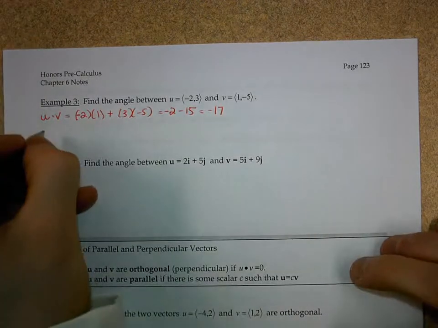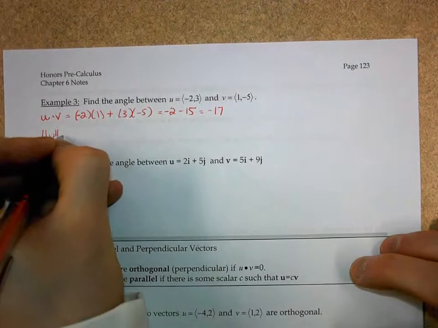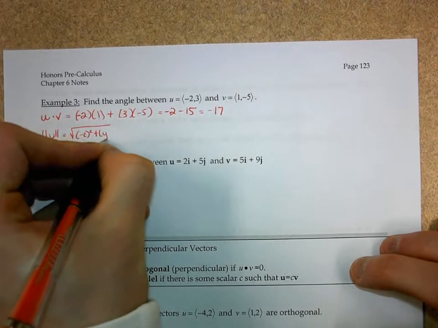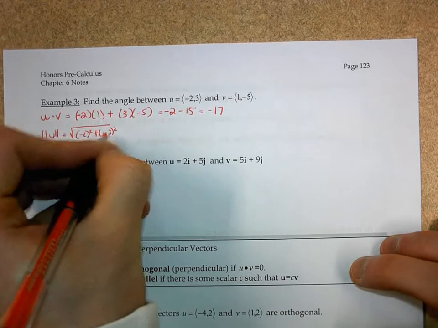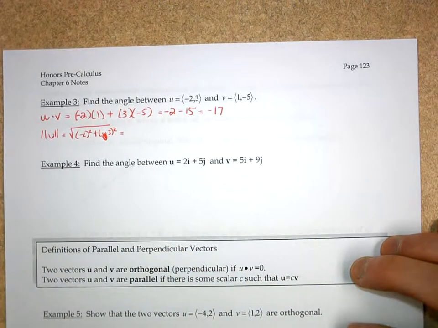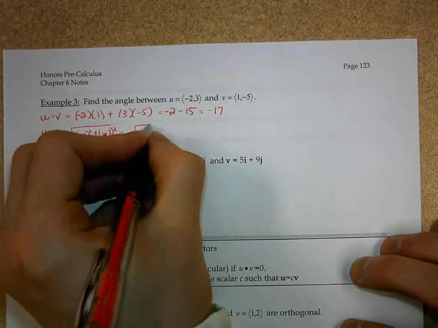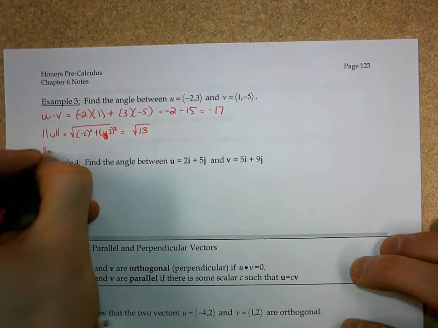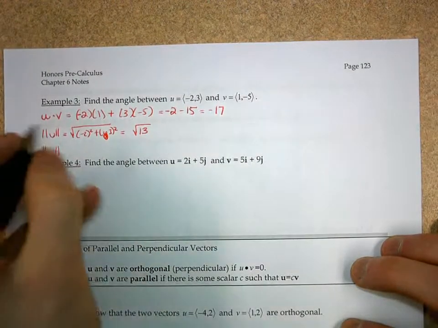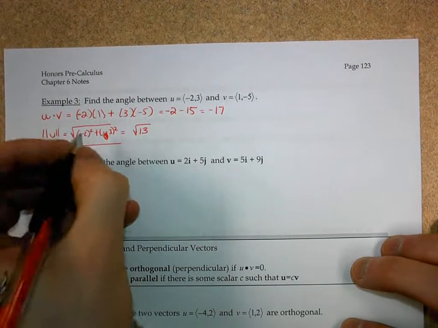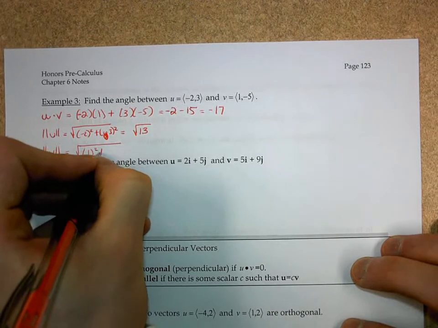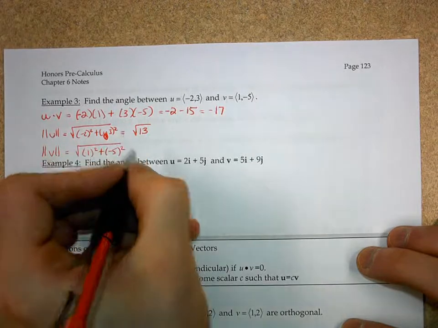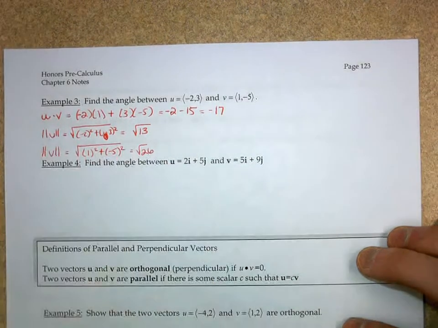So then let's find the magnitude of u, which we know is going to be the square root of the x component squared plus the y component squared, which is going to be the square root of 13, 9 plus 4. And then finally, the magnitude of v, which is going to be squaring the x components and then squaring the y components, which will give us the square root of 26.